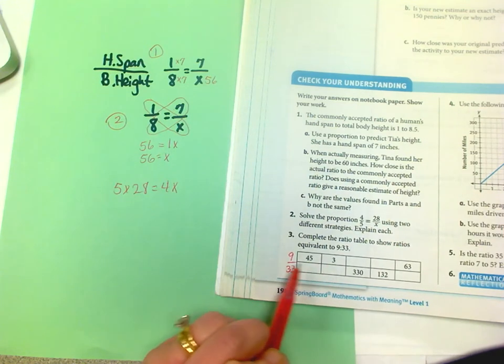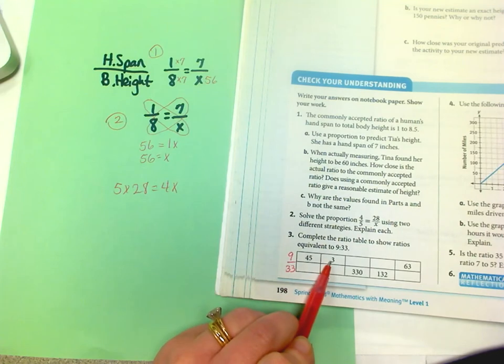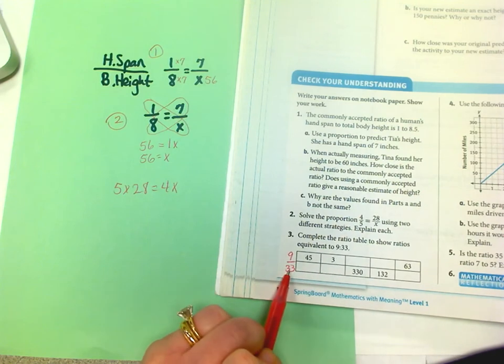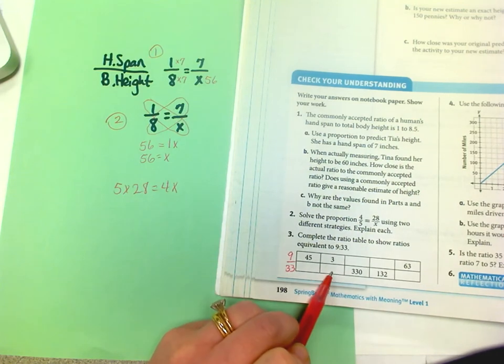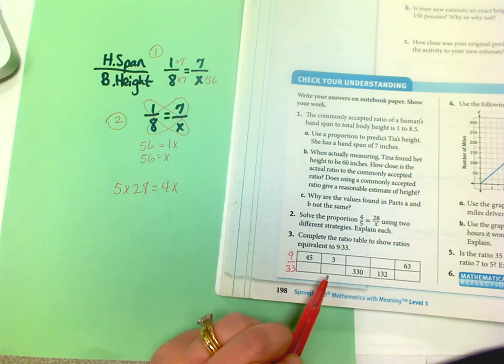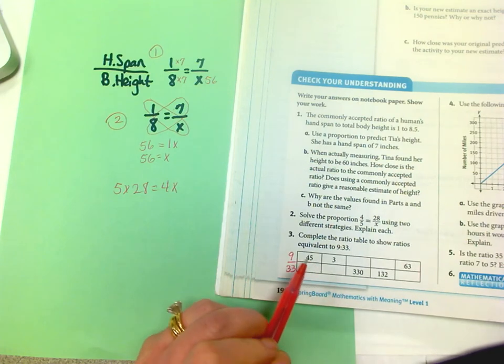Look at this one. How can 9 become 3? Divide by 3. So 9 divided by 3 gives you the top. 33 divided by 3 gives you the bottom. Hopefully that'll help you figure out that chart.